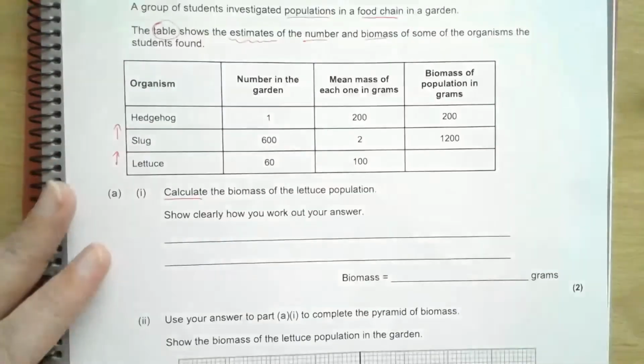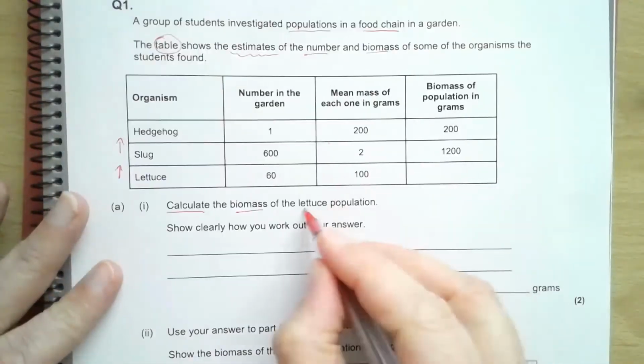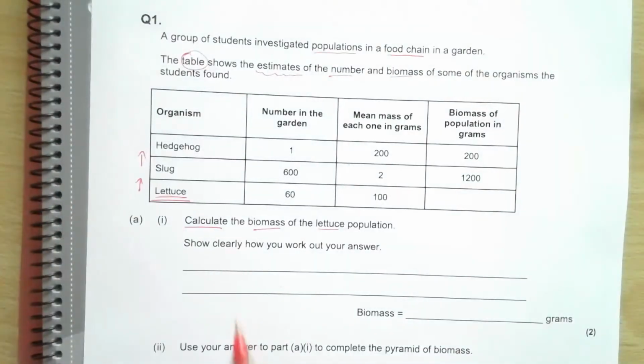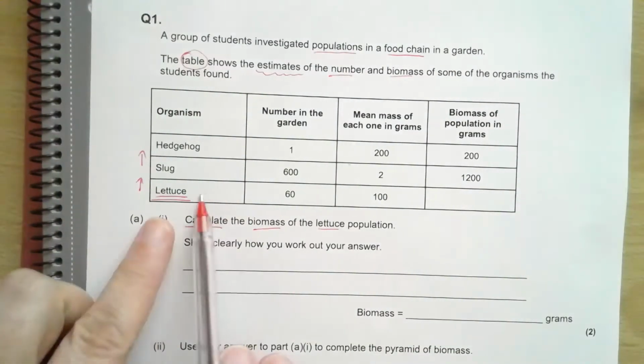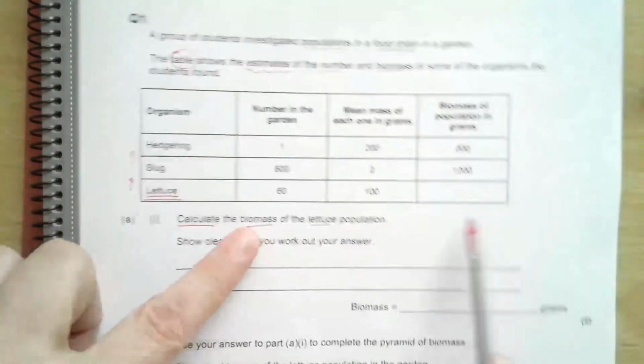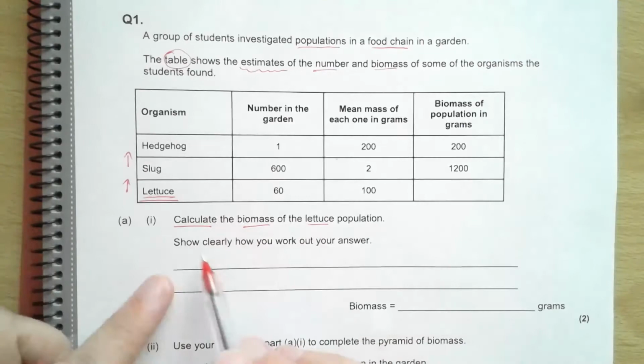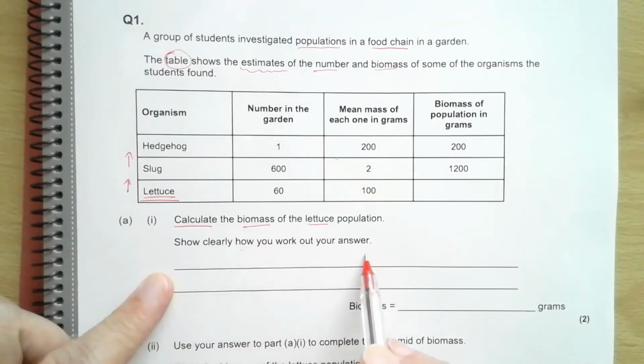So calculate the biomass of the lettuce population. So I'm going to underline lettuce over here because that's going to draw my attention to the line that I'm looking at, and I've got to calculate that. I've got to fill in this blank. So show clearly how you work out your answer.